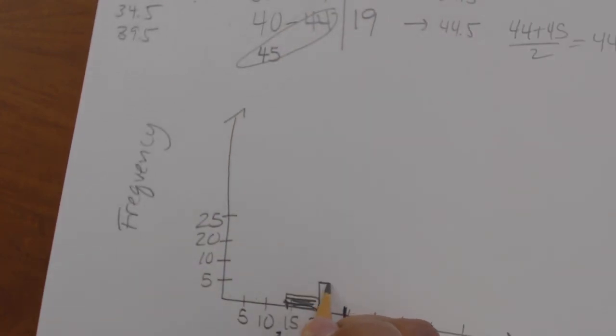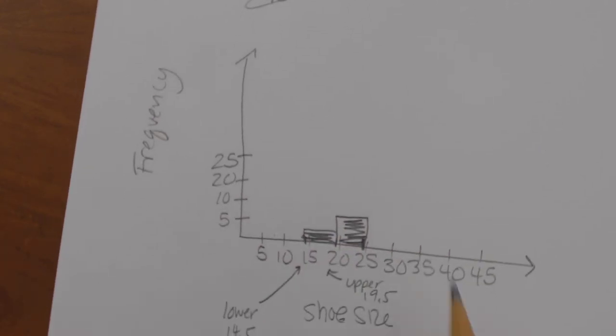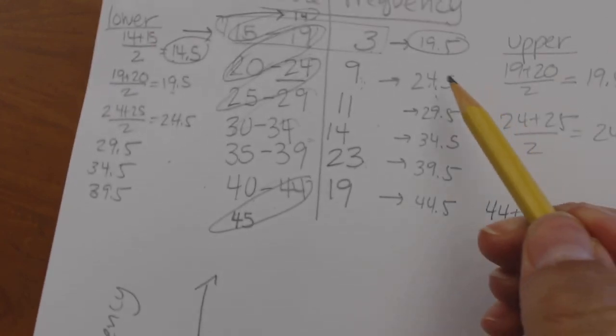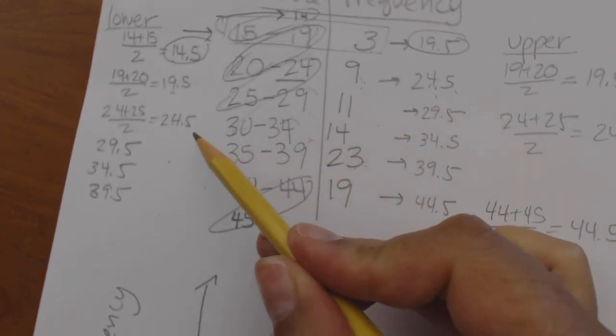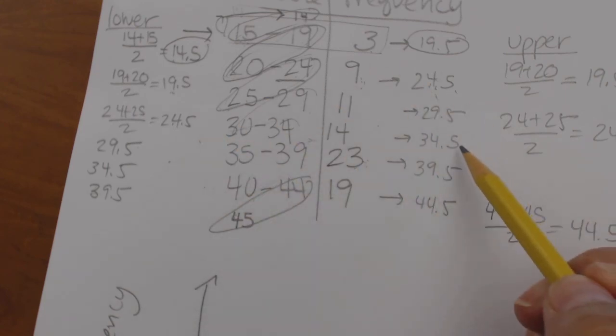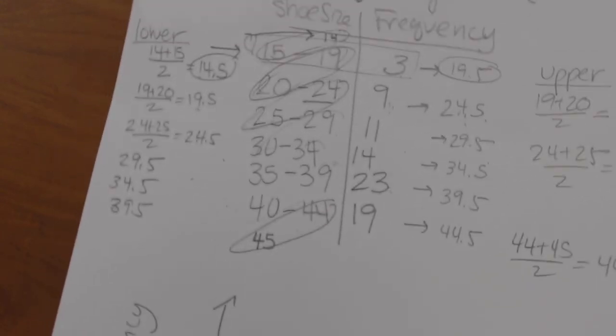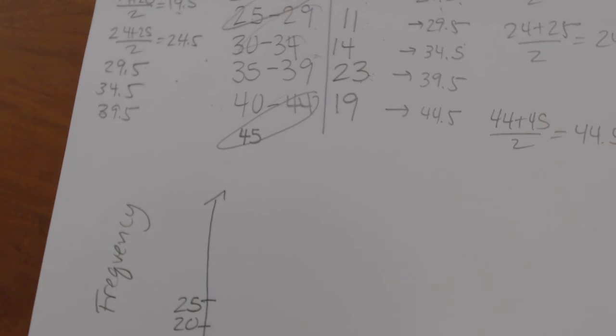So now we're going to be visibly being able to see the height of each bar. I ended here at 24.5, and guess what? That's where we start for the next one, 24.5, and we end at 29.5. So there is definitely a pattern here, and I am actually going to go up to 11.